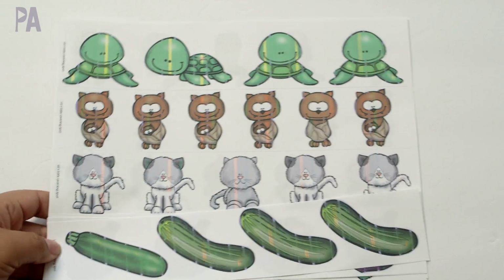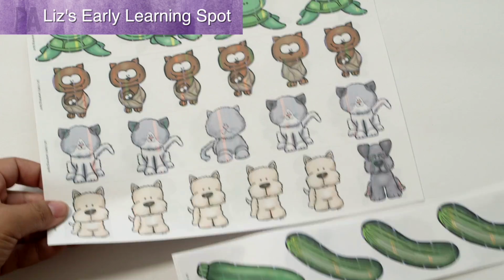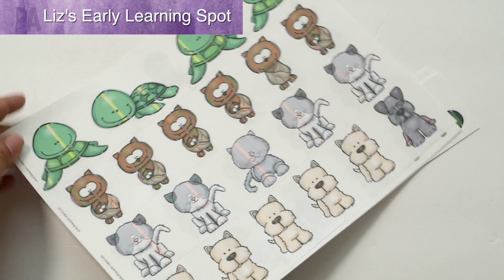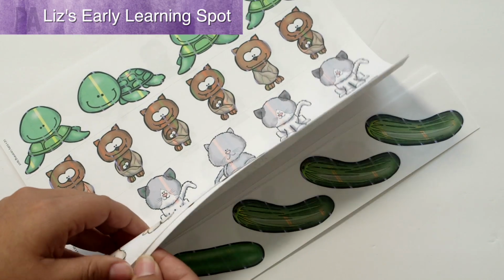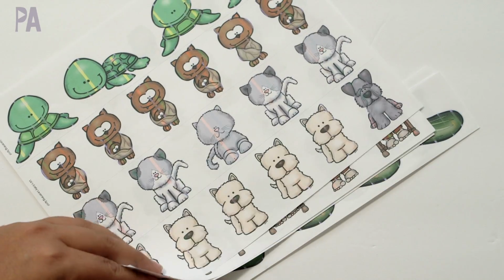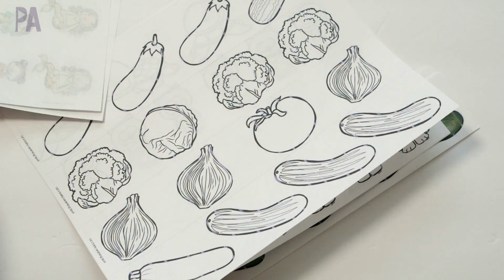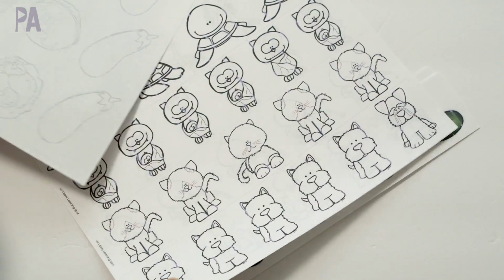Here is a freebie, a free printable from Liz's Early Learning Spot. She has several sheets here, all for free, that you can print out. Excuse my bad printer ink. Still have to fix that. All kinds of different things, different levels. So these are different by color, so you'd have to print these out in color, but she does have some black and white ones in here too that you could use.